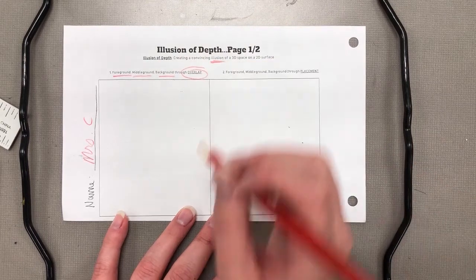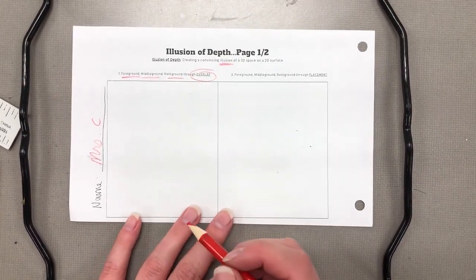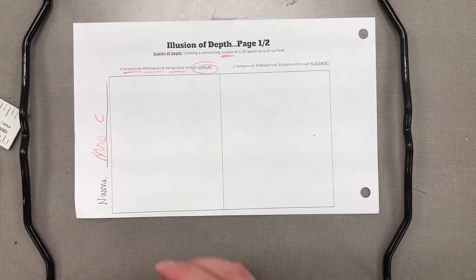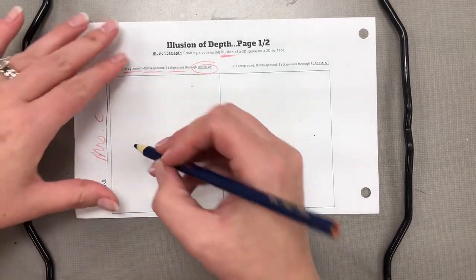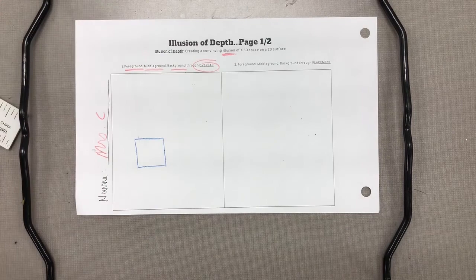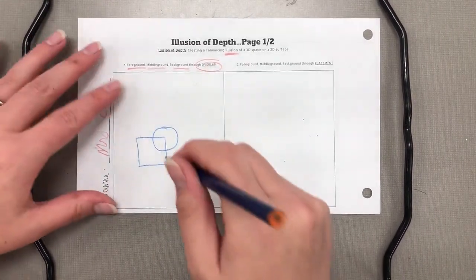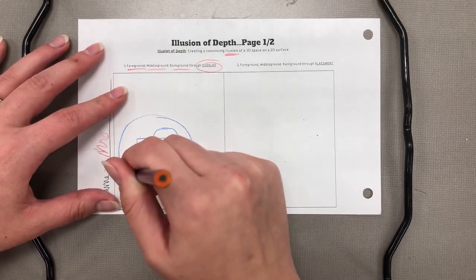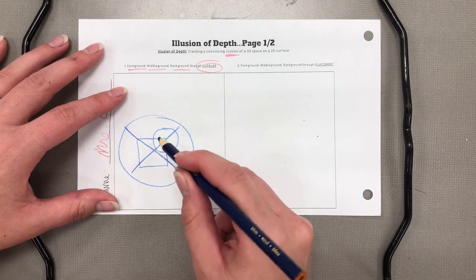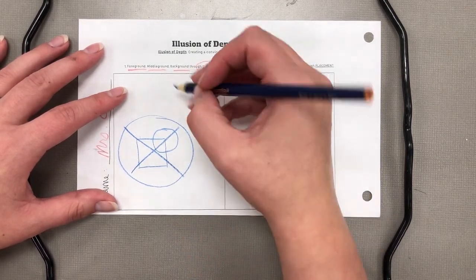Our first method we're going to talk about for illusion of depth is through overlap. If I have pencil lead, if I have objects that are overlapping one another and I just draw them outright like that, that's not a very good example of overlap, because you could see parts of my circle through my square.